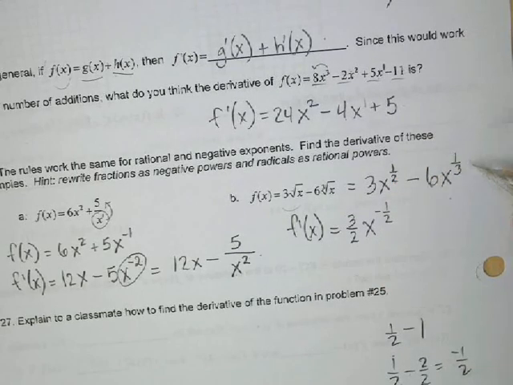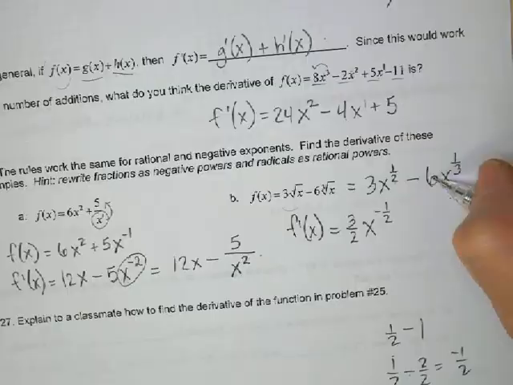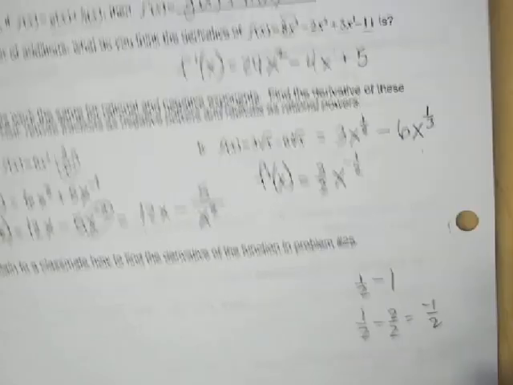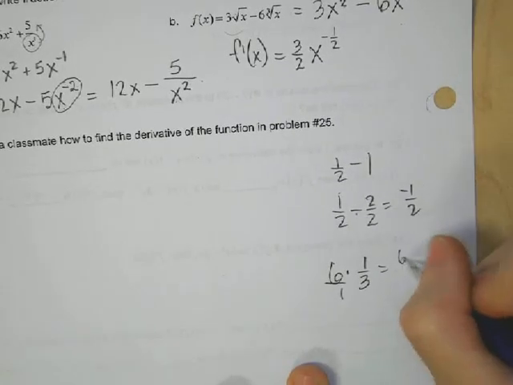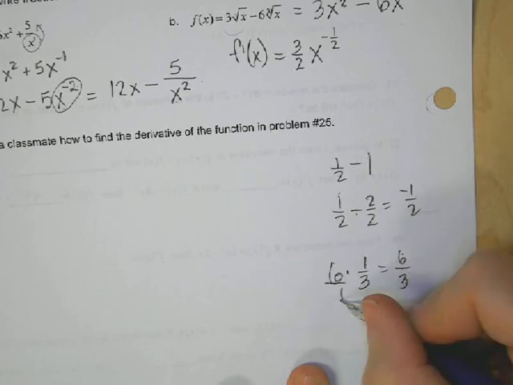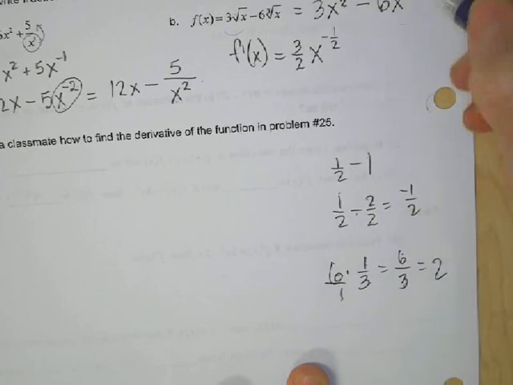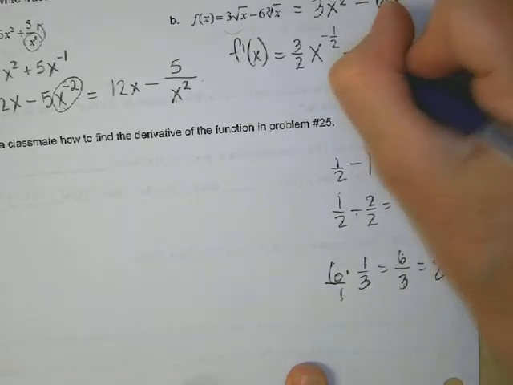And then this one, 1/3 times 6. For those of you who have difficulty with fractions, 6 times 1/3. Put the 6 over 1. I get 6 over 3. 6 times 1 is 6. 1 times 3 is 3, which gives me 2. 1/3 of 6 is 2, so minus 2x.